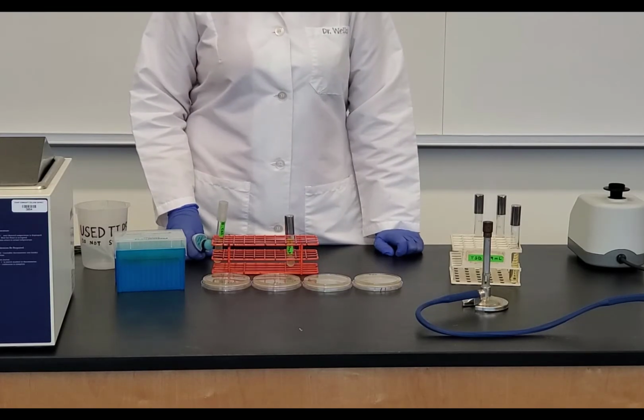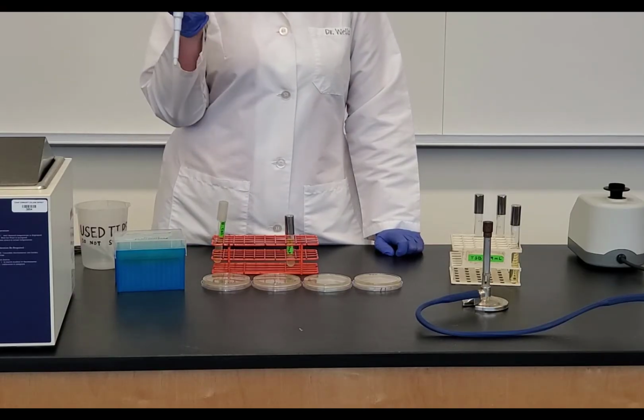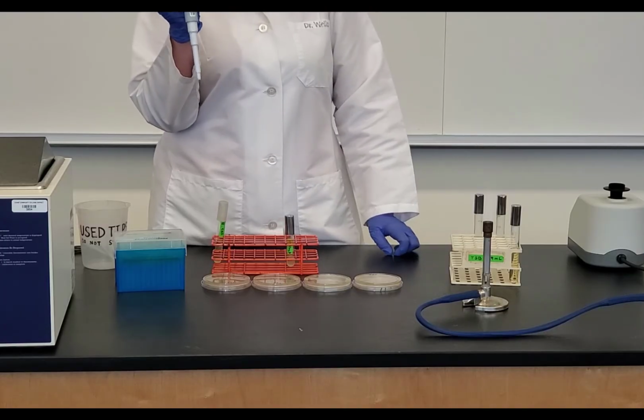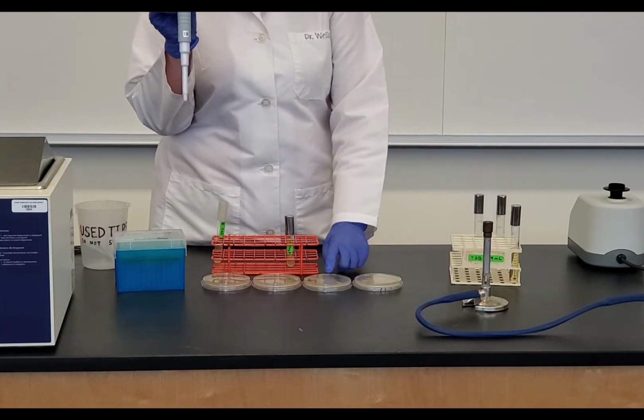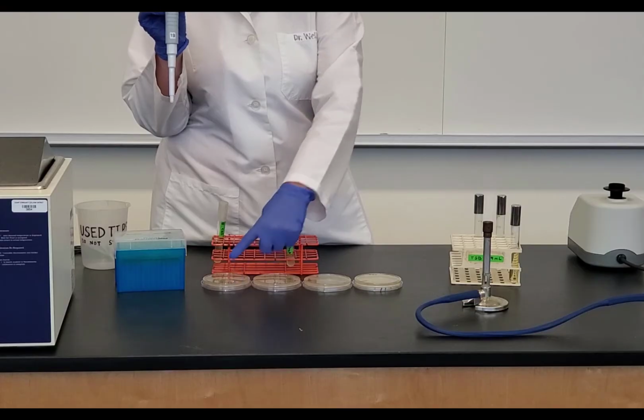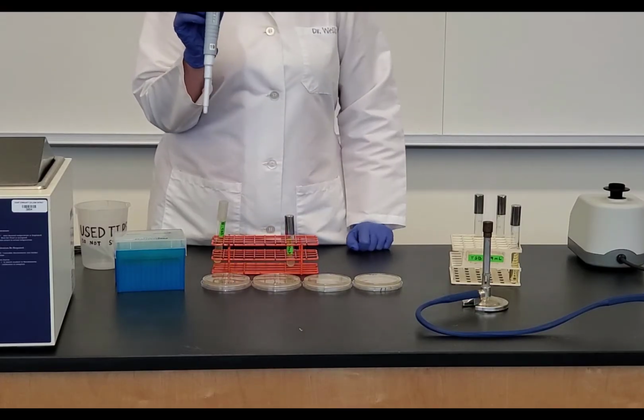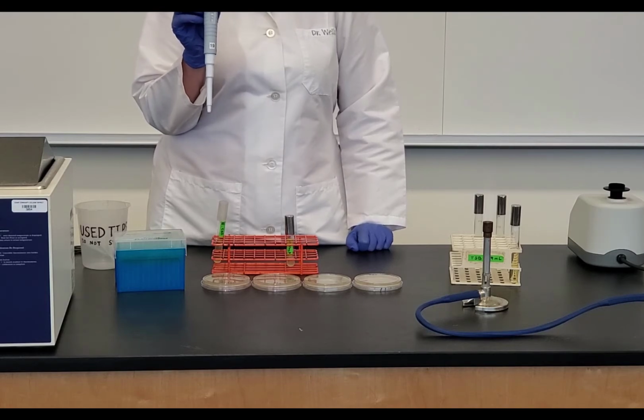Remember that my 0.1 milliliters is going to correspond to my 100 microliters. Since I already have my pipette set to 100 microliters, I'm going to do my 10 to the negative 5 and my 10 to the negative 7 plate first, because those are the ones that are going to require the micropipetter to be set at 100.